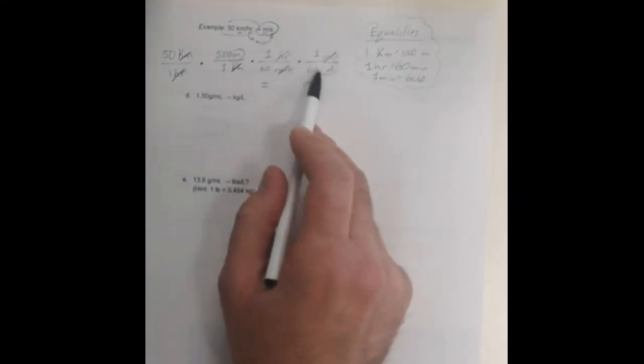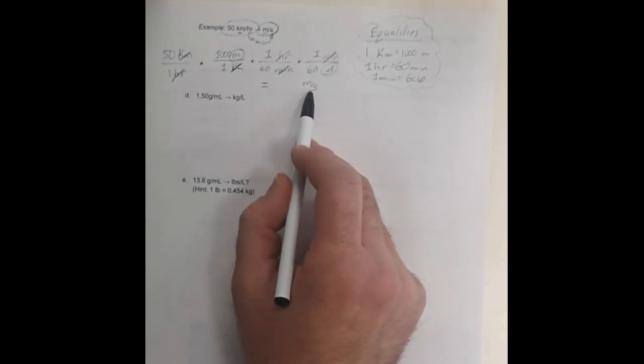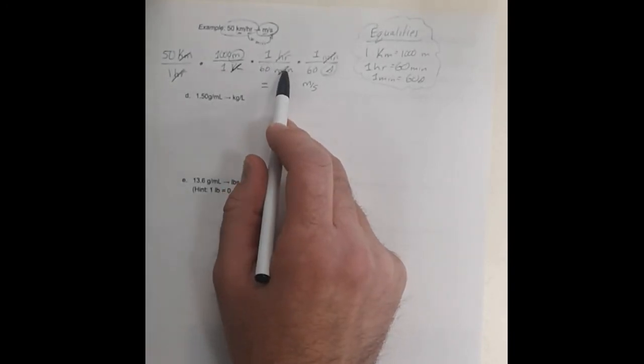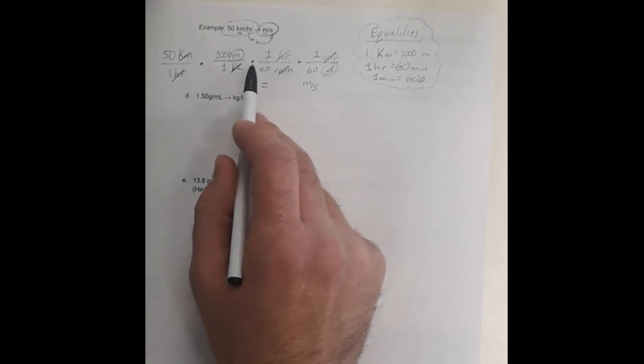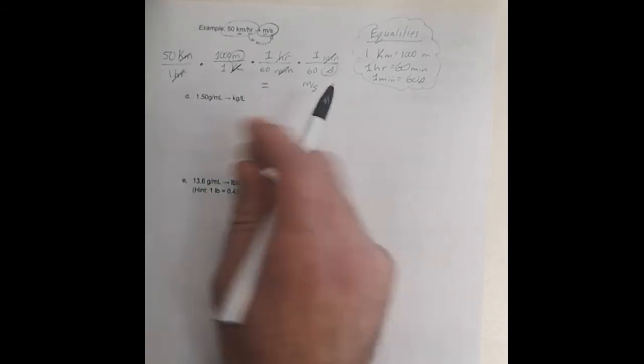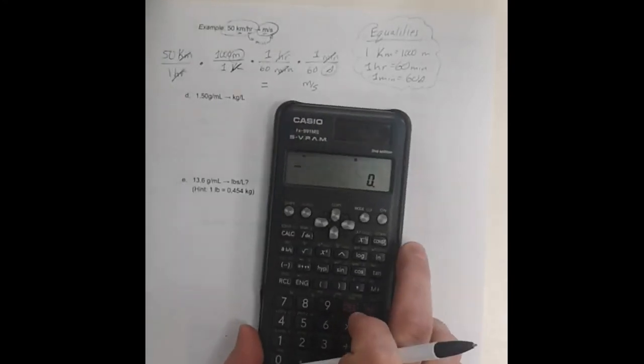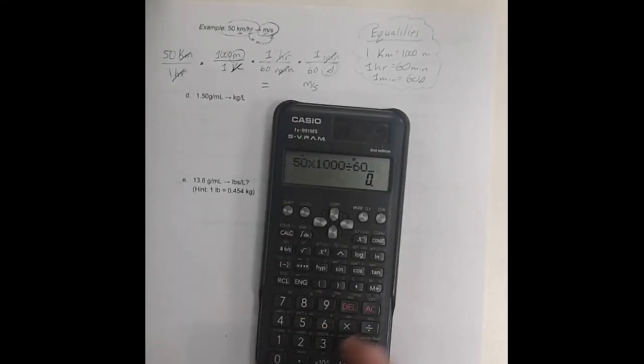If our units don't cancel, we have some bizarre looking unit here, we've made an error. Go back, figure out what the error is, make the correction before you report your final answer. We have 13.8 repeating.